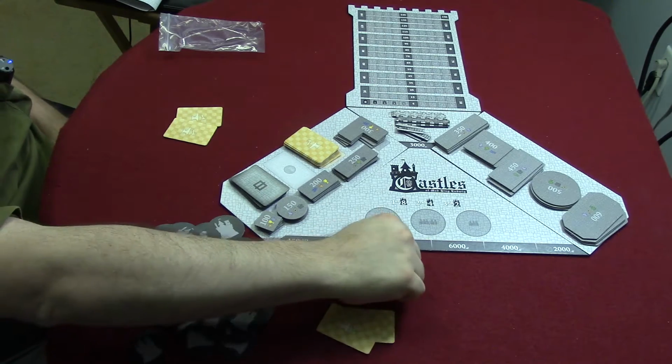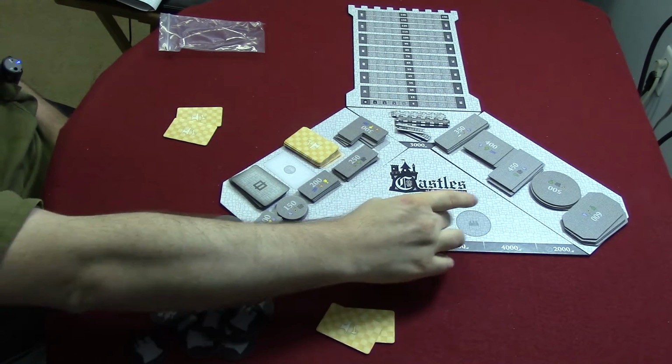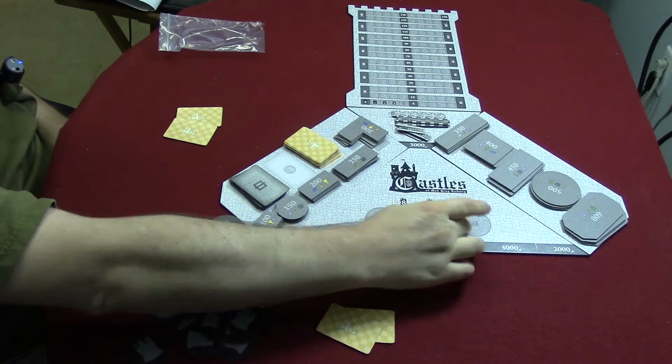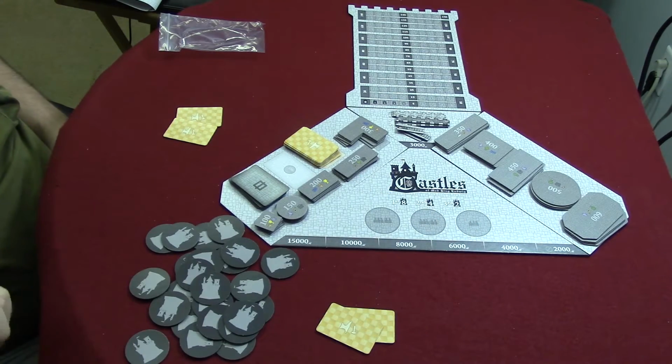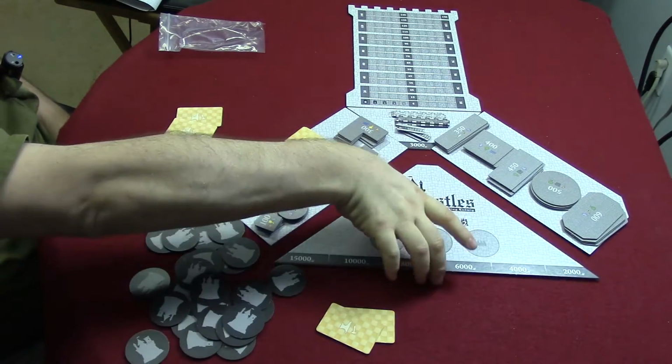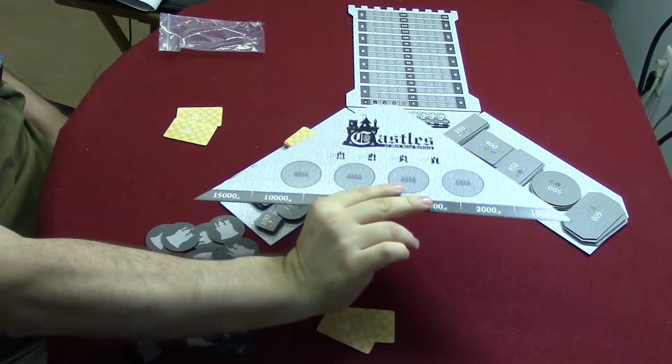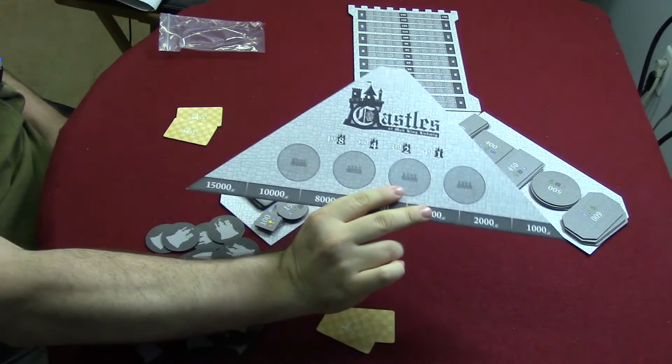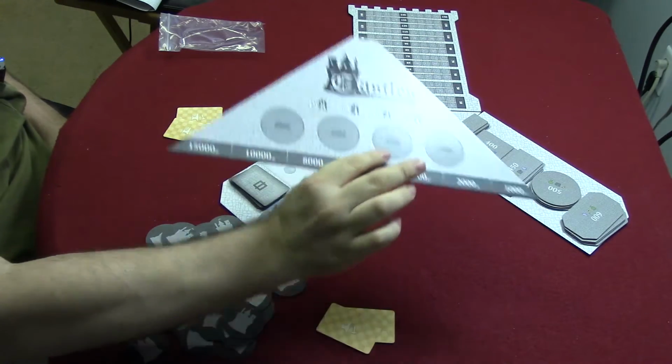Now, as you can see here on the contract board for a 2-player game, there's room for 3 king favor tiles, but we're only going to use 2 of them. We're going to leave the 3rd one blank. And then if you were playing a 4-player game, you would flip the board over. As you can see, there's space for 4 king's favor tokens on it.